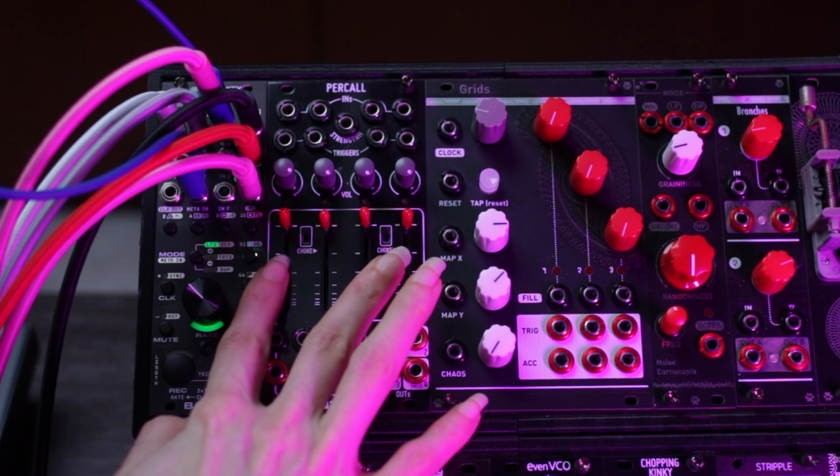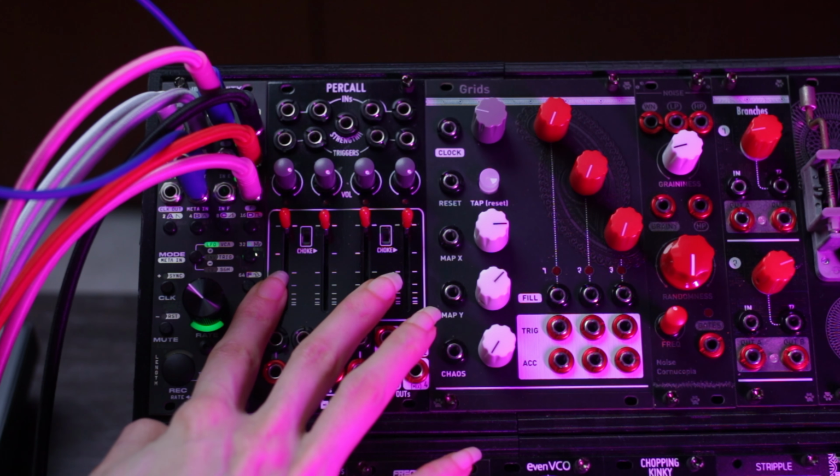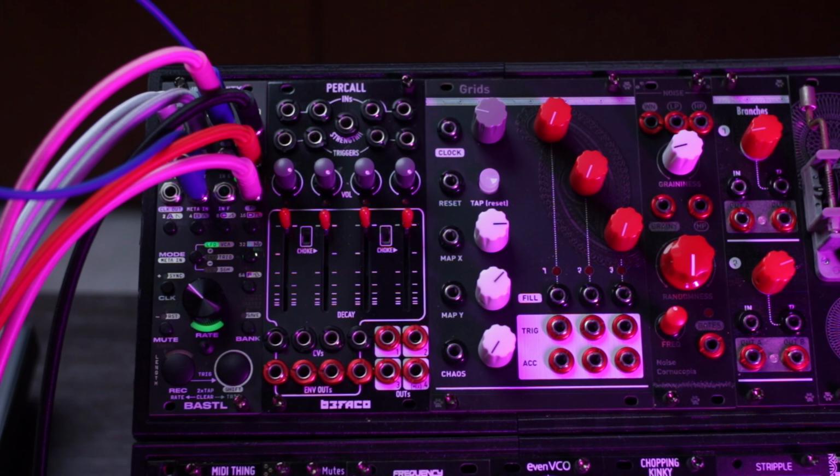I like to do that for a bit of unpredictability, and if you do that even with another random, then it's even more random. But I wanted it to be a bit more predictable, and that's why I use the triangle LFO for this.